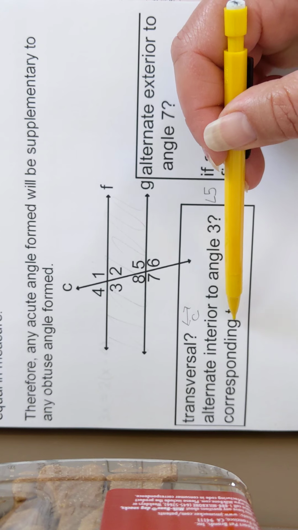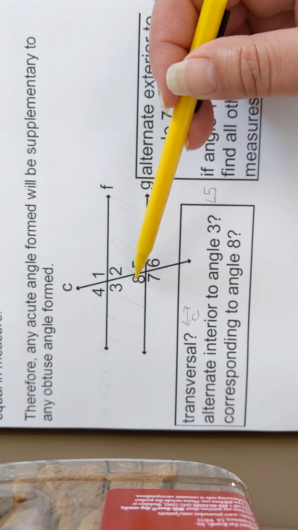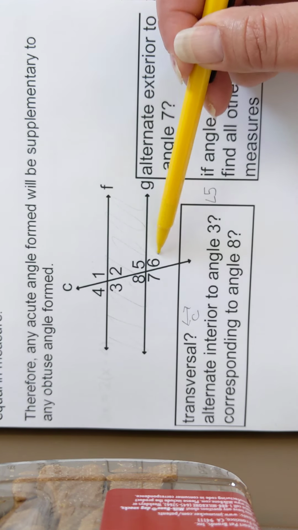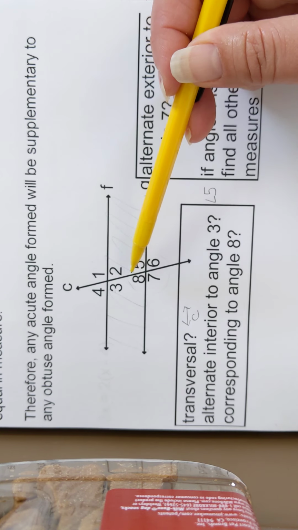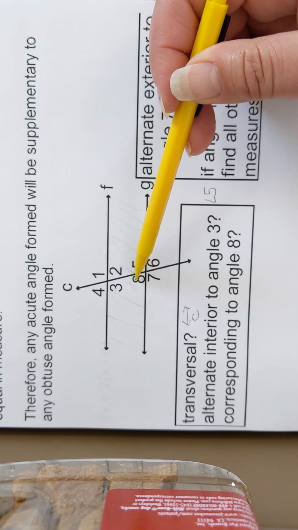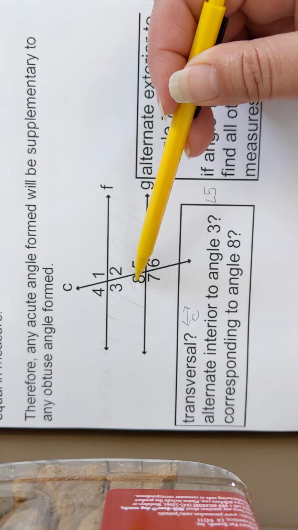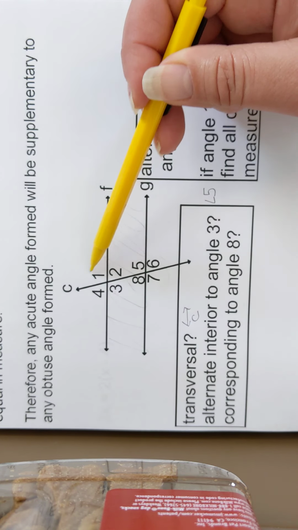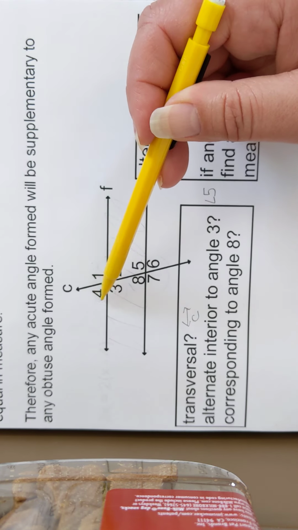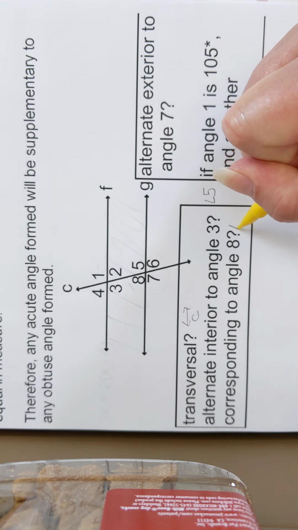Which angle would be corresponding to angle 8? So corresponding, they need to be in the same position. So angle 8 in these four angles is upper left-hand side. The corresponding angle then would be upper left-hand side in this group. So it would be angle 4.